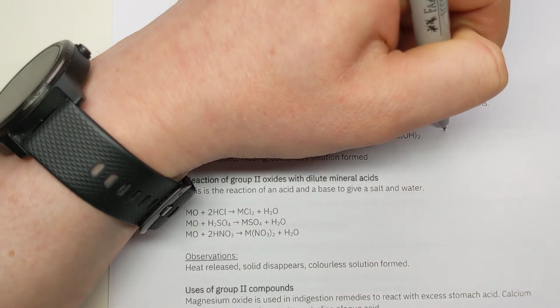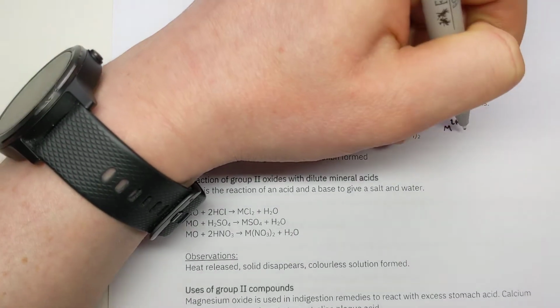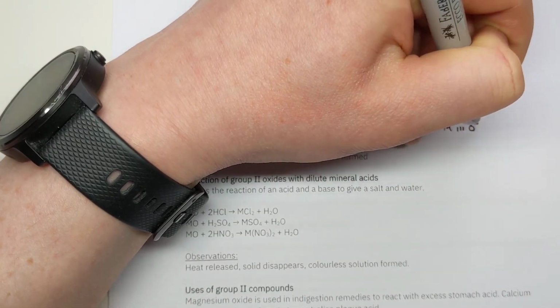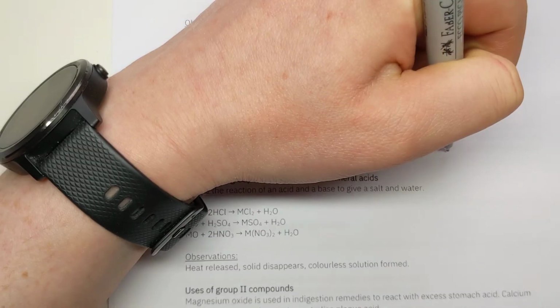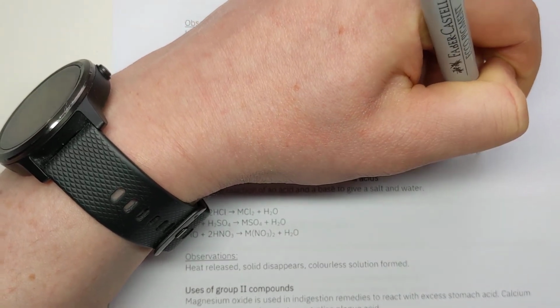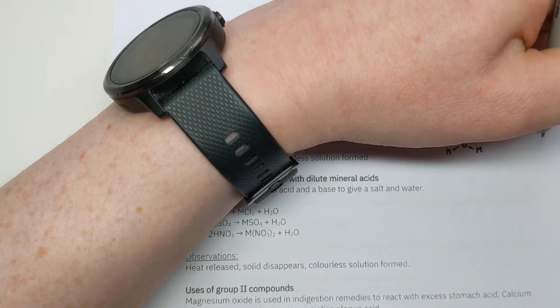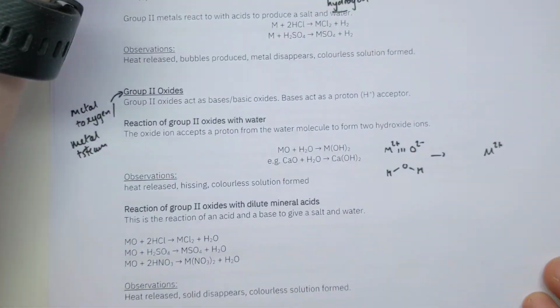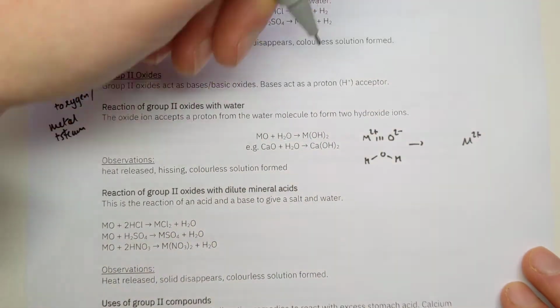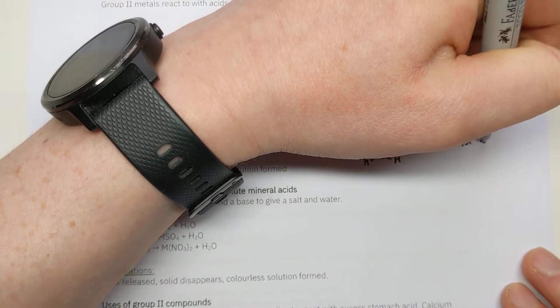So metal oxide is a metal 2 plus ion if it's in group 2, and it's got an ionic attraction to an oxide ion. You're reacting with H2O. And if we look at what we've got on the other side, we've still got that metal 2 plus ion because it's a group 2 metal. It's now bonded to 2 hydroxide ions.